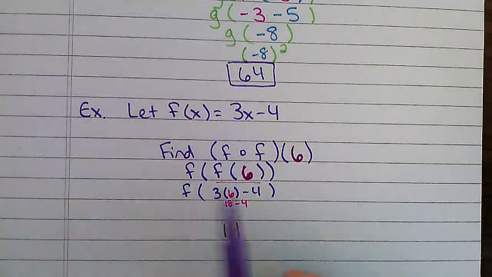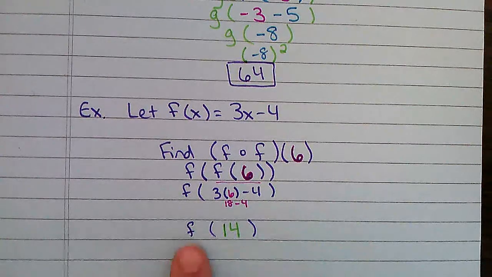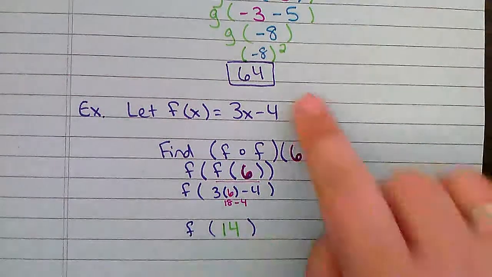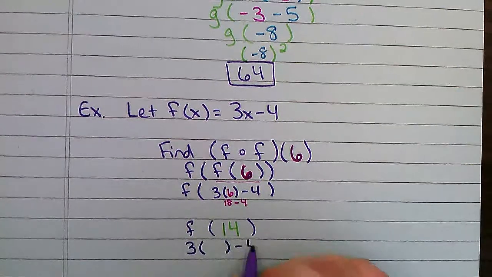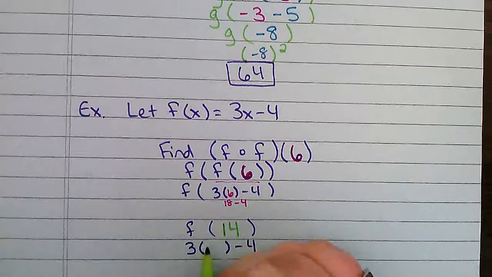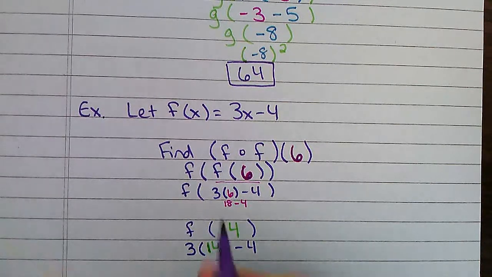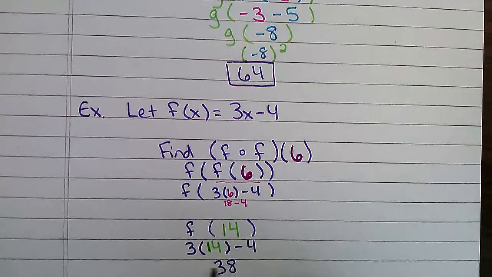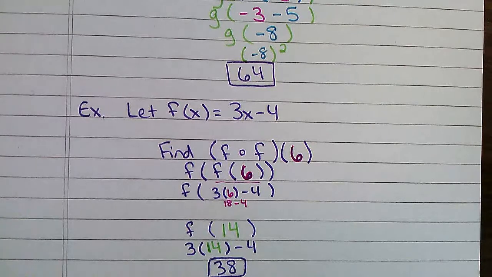And now I'm going to do f of 14. So I'm going to take my function f and put a 14 in there. So back up here. 3 times what? Minus 4. 14. 3 times 14 is 42. Minus 4. So I get 38. Okay, so these are all just kind of two problems in one. Put one inside the other one, and then keep working.